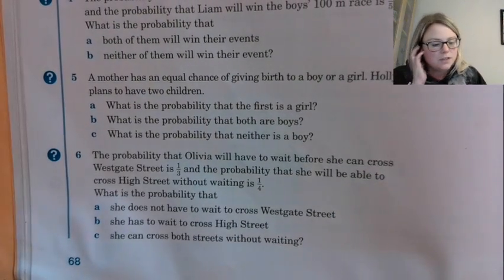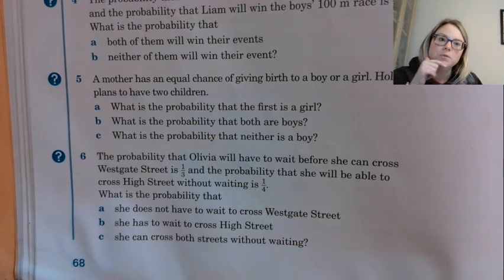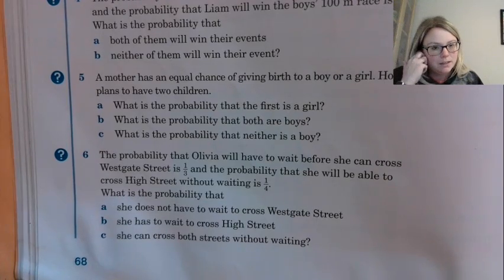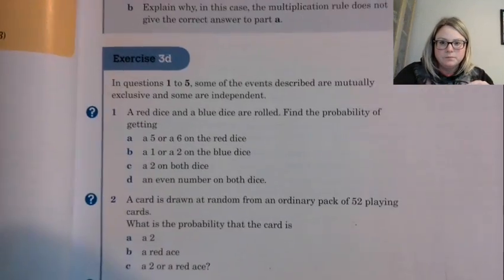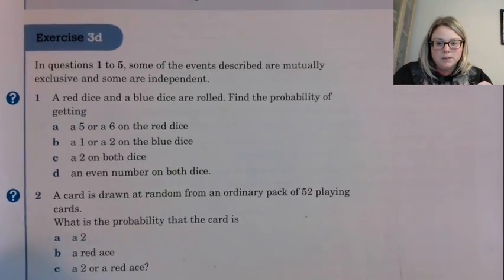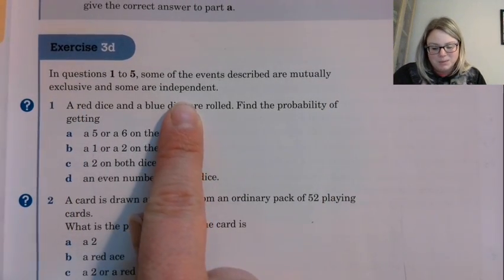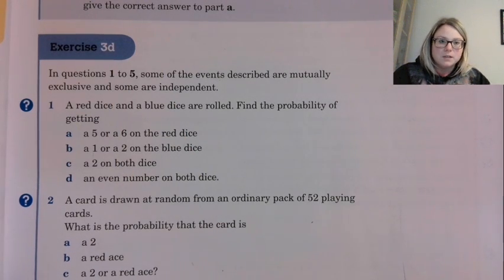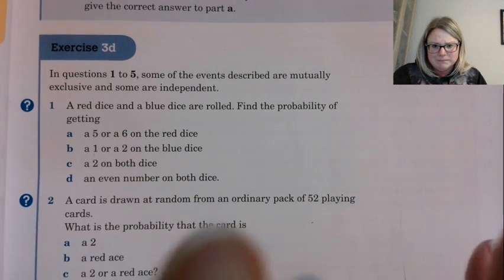Now, exercise 3D then is a mixture where you have to decide whether you're applying this rule from today, the multiplying rule, or the adding rule for if it's an or situation. Let's have a wee look at some of those questions. Some are mutually exclusive, so that's going to be the or ones. Some are independent, that's going to be the and ones. Honestly, I find it much easier to think of it as, is this an or situation or an and situation, rather than mutually exclusive and independent, right?